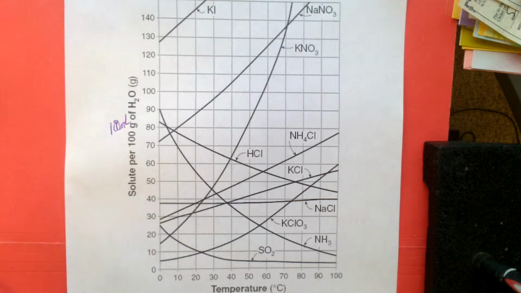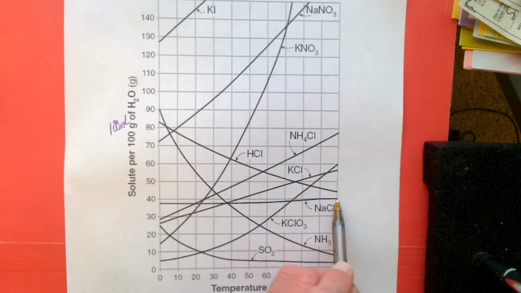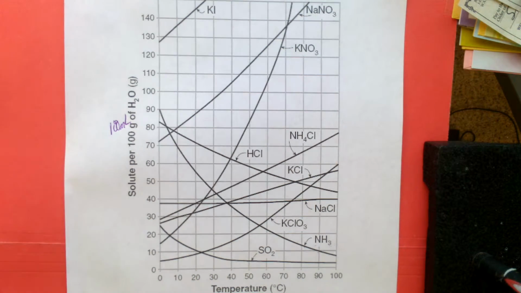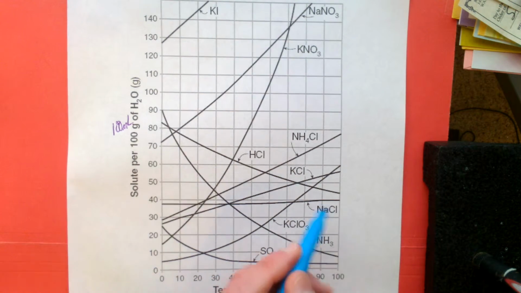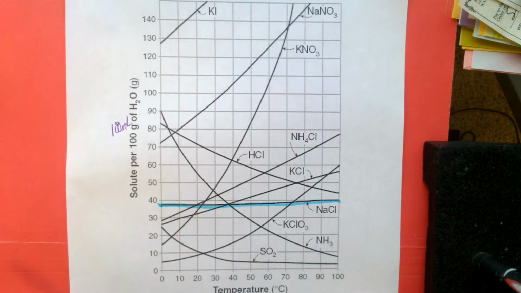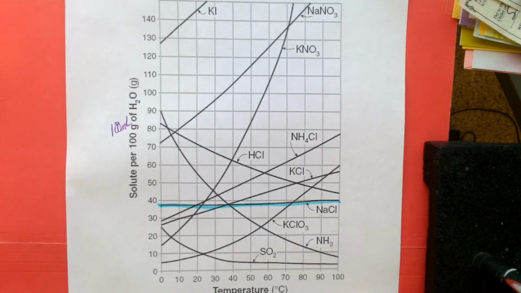Or here's table salt, and notice its line goes almost uniformly straight across. There's very little increase in solubility as temperature goes up. But we can see at various temperatures what the solubility is in every 100 milliliters or 100 grams of water.